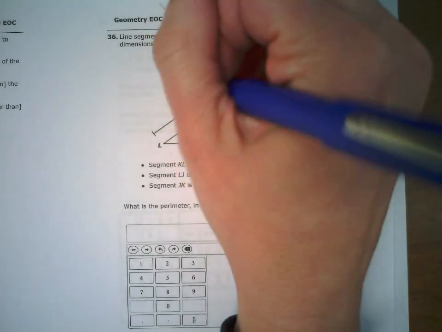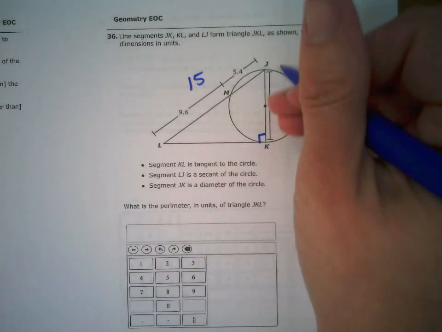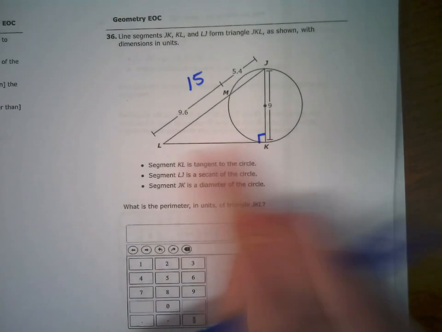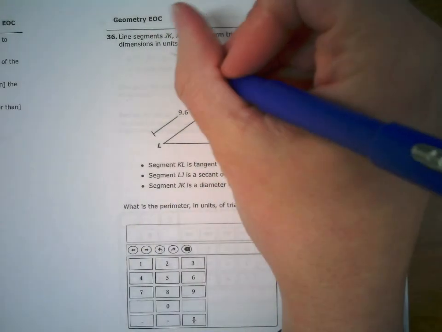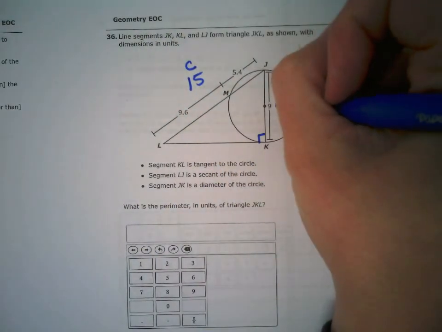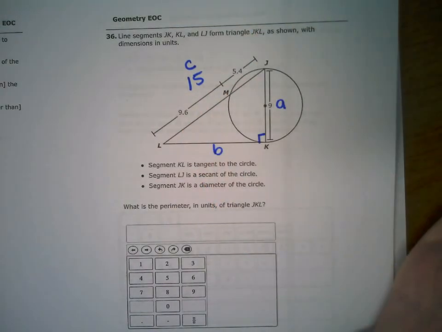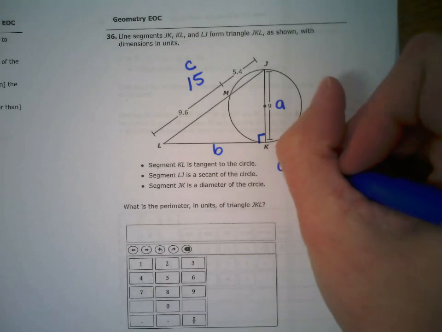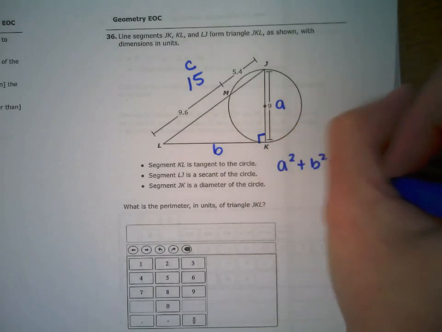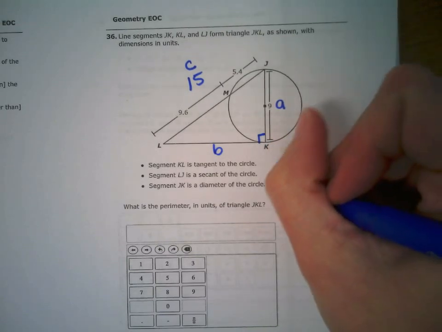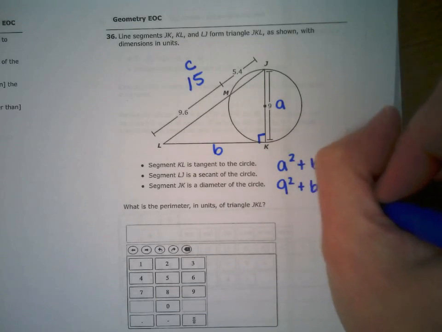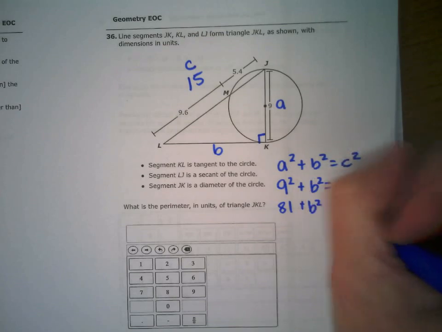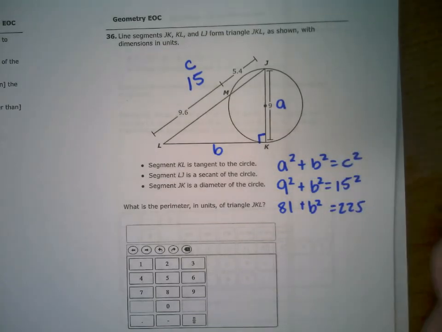it's 15. And then we've got 9 going here, and then I need this missing side. So 15 is the C, we're going to call 9 the A, we're going to call this the B. So Pythagorean theorem, we're going to say A squared plus B squared equals C squared, 9 squared plus B squared equals 15 squared. So 81 plus B squared equals 225.